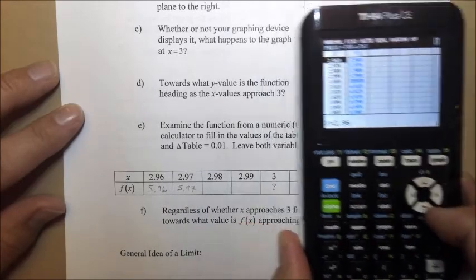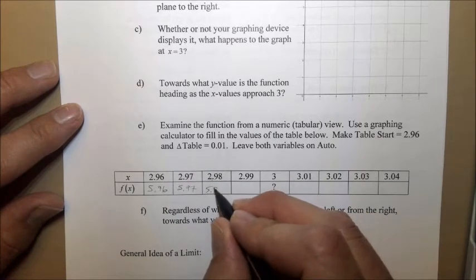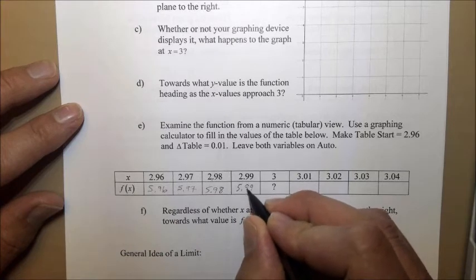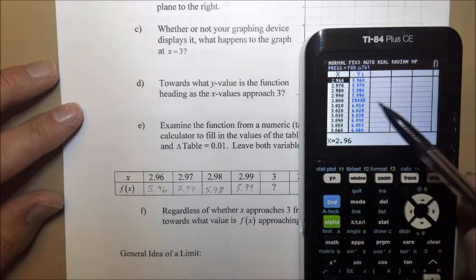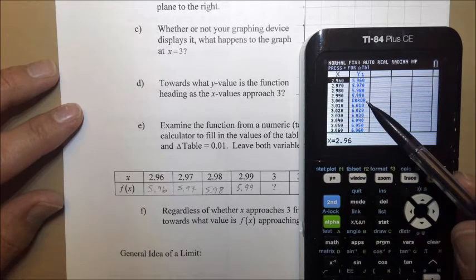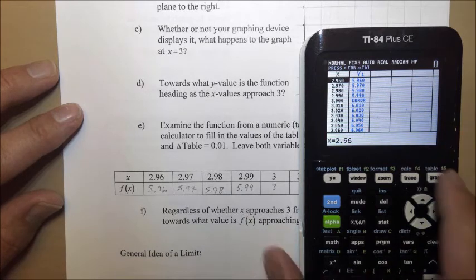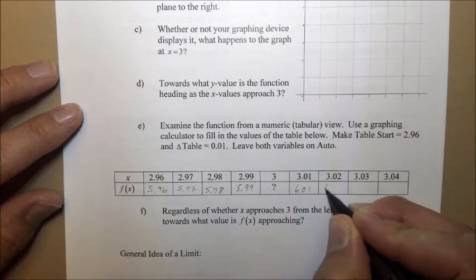I'm going to move the calculator out of the way, but you have it in front of you as well. 5.98, 5.99. Notice there was an error. Let me bring it back in for a second. There was in fact an error at x equals 3 because it's not part of our domain. But after that we have 6.01, 6.02, 6.03, so on and so forth. Let me get those in as well.